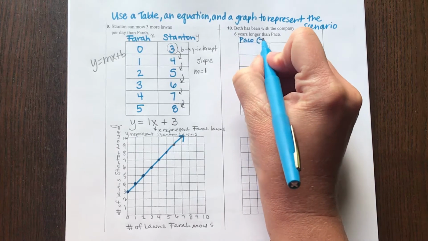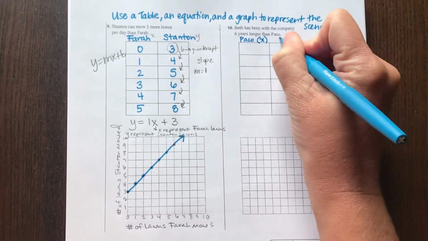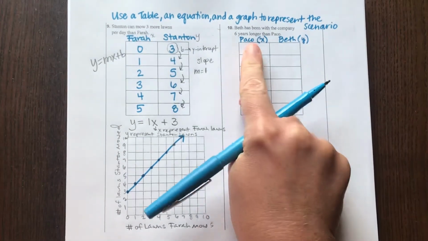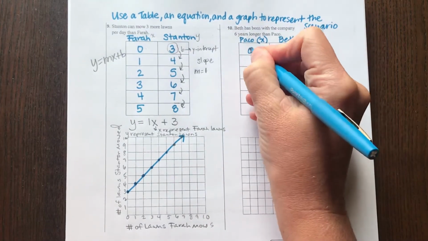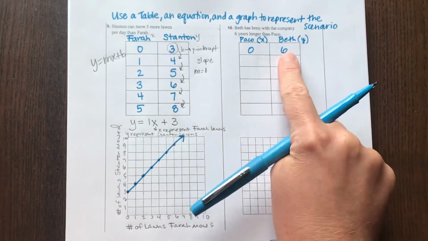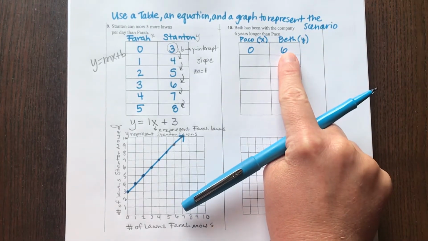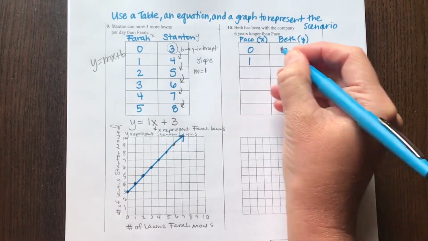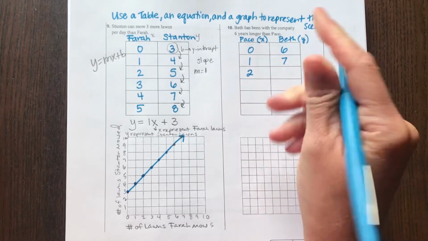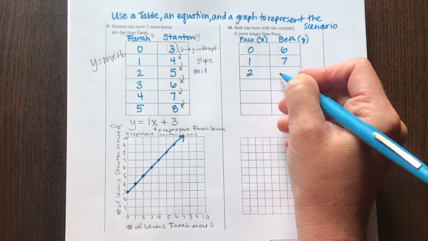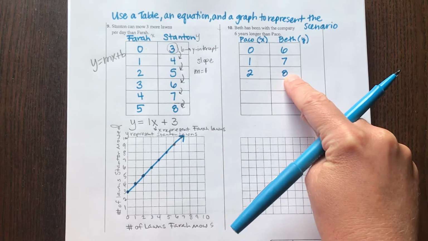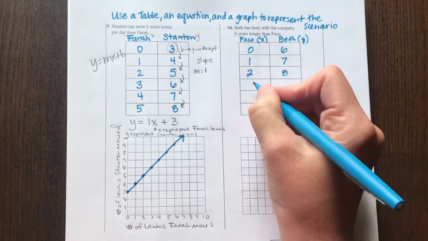He's going to represent my X variable. And Beth is going to represent my Y variable. Now, if Paco hasn't been with the company, then that means Beth has been there 6 years longer, so she'll have been there 6 years. And if Paco has been there 1 year, 6 years more than that would be 7. If Paco has been there 2 years, 2 years plus 6 would mean that Beth has been there 8 years.